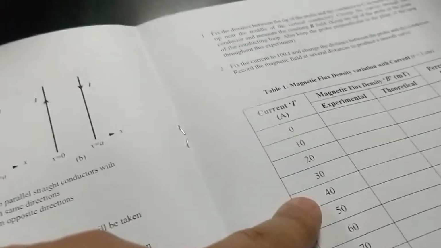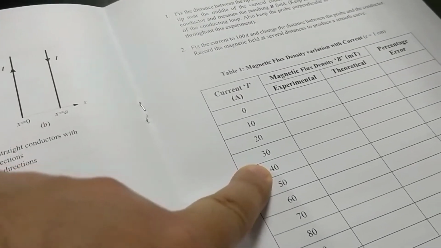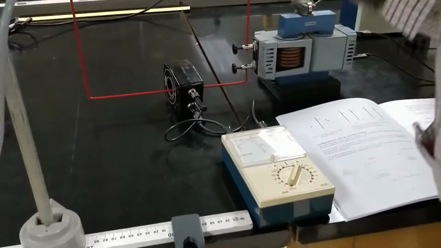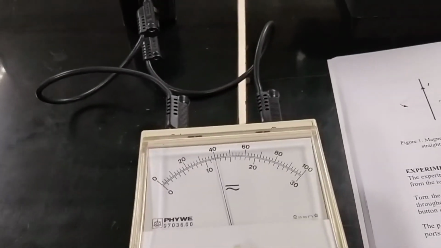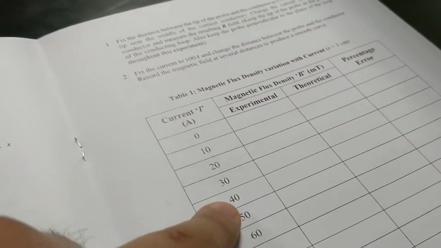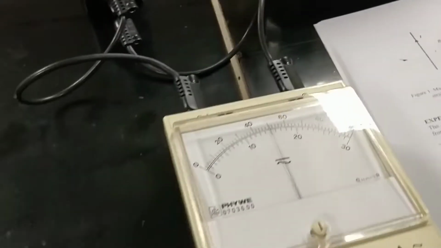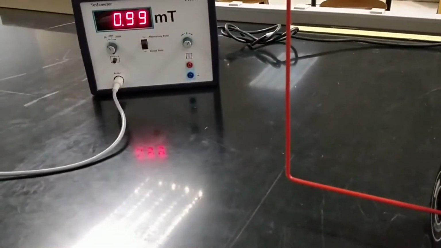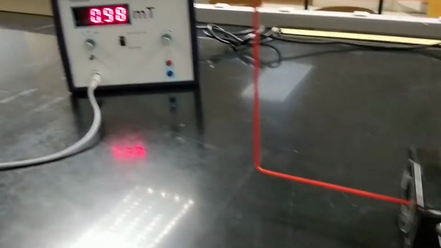Now I will go for 40. This is my 40, and I'm getting 0.8 millitesla. I will go for 50. Okay, so this is my 50, and I'm getting 0.99 millitesla.